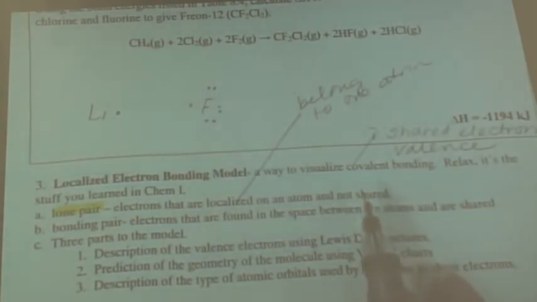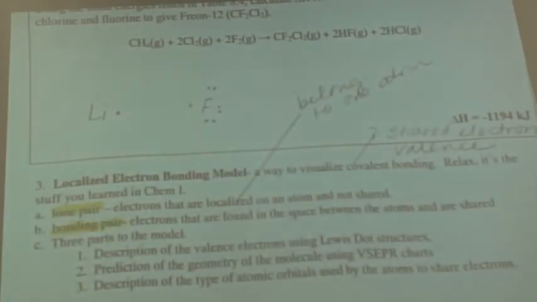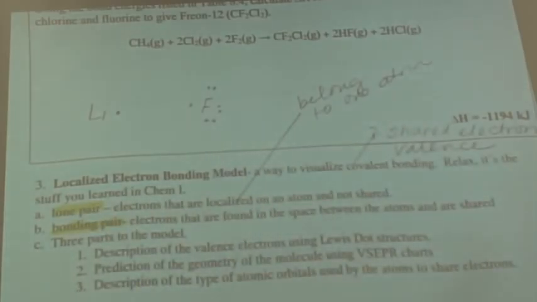And they aren't shared by the molecule. A bonding pair are electrons that are found in the space between atoms and are shared. A bonding pair belongs to both atoms. A lone pair belongs to one atom.